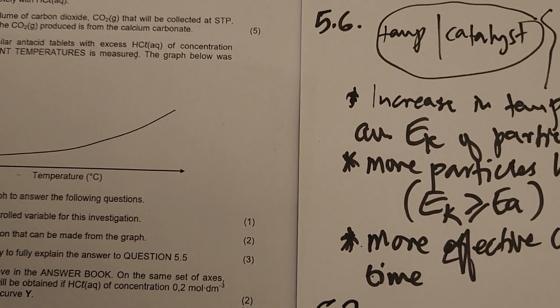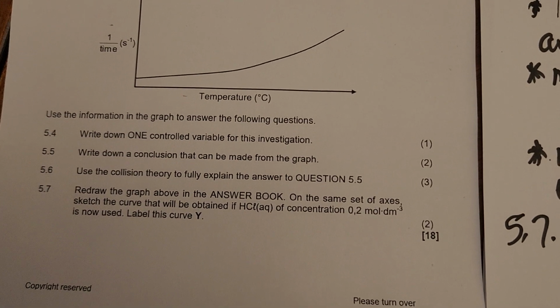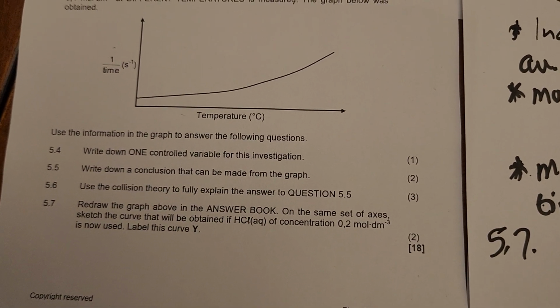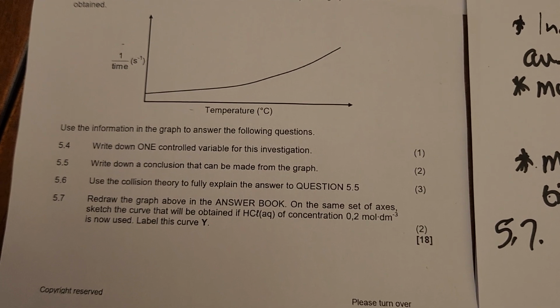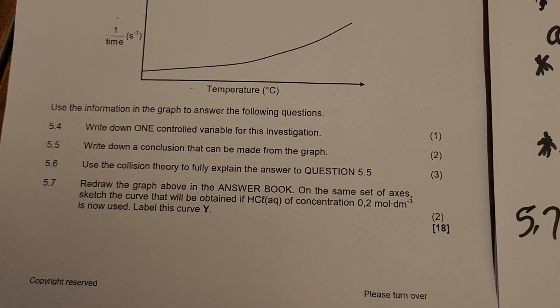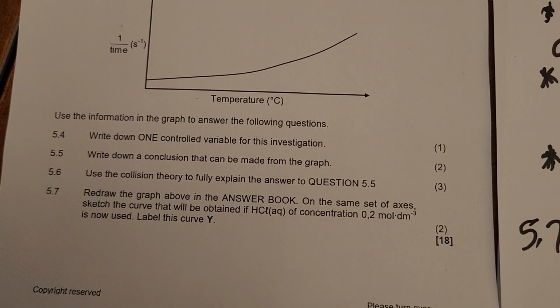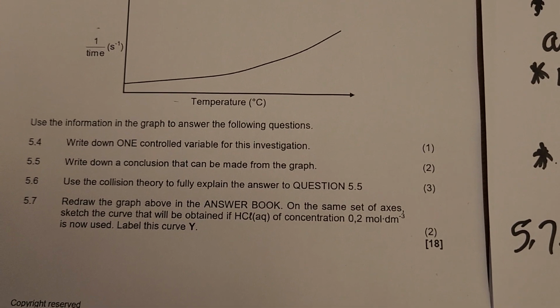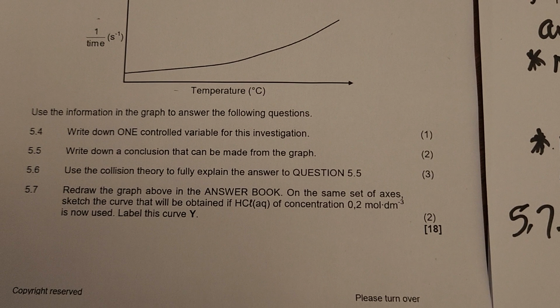5.7, which is the last one. They say to us, the last question is 5.7. They say redraw the graph in the answer book. On the same set of axes, sketch the curve that will be obtained if HCl of concentration 0.2 is now used. We are using 0.1. In other words, we are increasing the concentration. Label that curve Y.